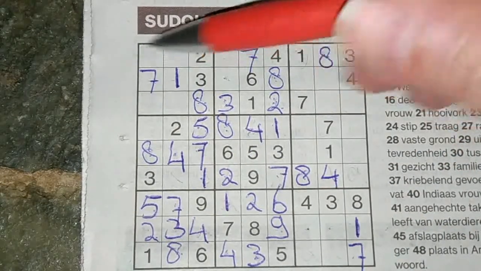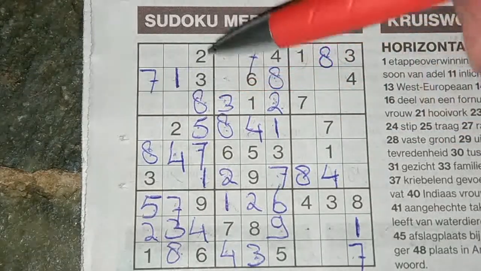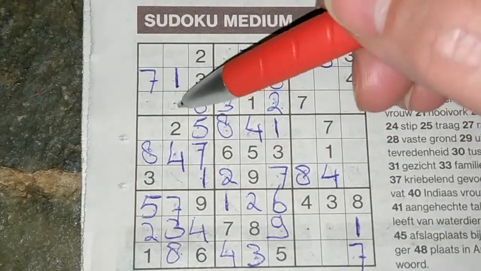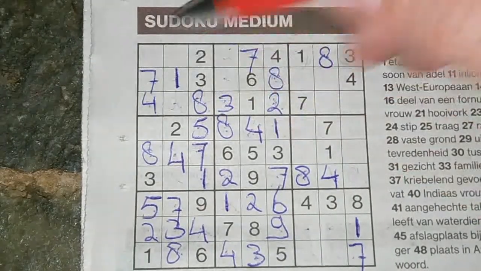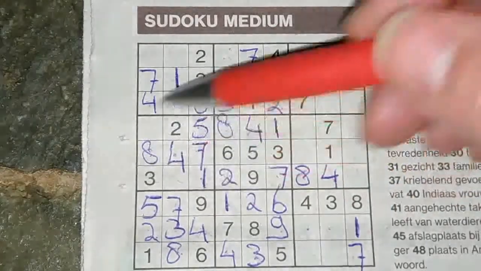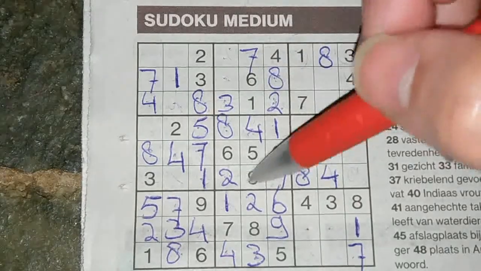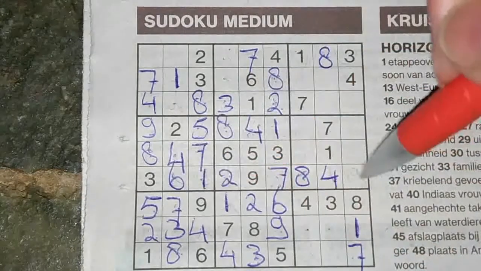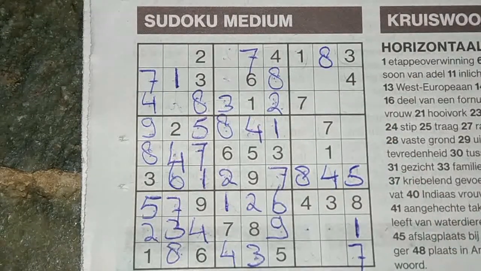4 in the first row, 4 in the second row, so in the third row, the only 2 places for a 4 are here and there, but I see here 4, and so no 4 there. Only place for the 4 should be here. All the 4s are used, I can see, yes. 2 missing numbers in this big square for the numbers 9 and 6. We have a 9 here, so no 9 here. 9 should be here, and the 6 goes there. 1 missing number in this row for the number 5.